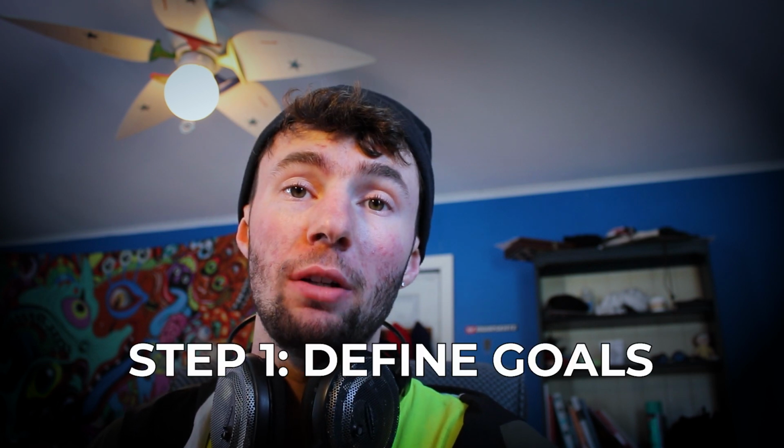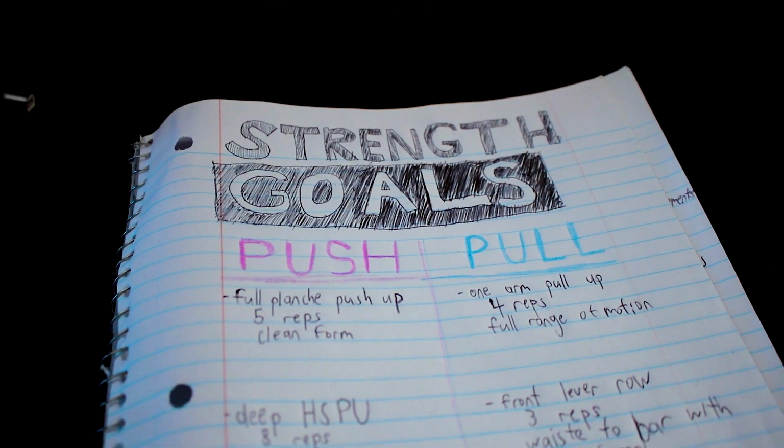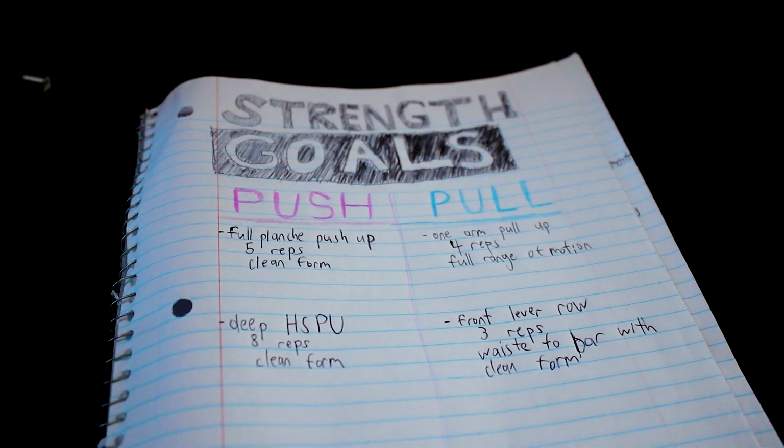Now that we've established why intensity is so conducive to reaching your strength goals, I'm going to tell you step by step broadly what you should do, and then I'm going to go into more detail. So in broad terms, step 1, figure out your goals. Define them, write them down, be as articulate as you can, be as descriptive and objective and as measurable as you can with your goals. The more descriptive you are, the better.